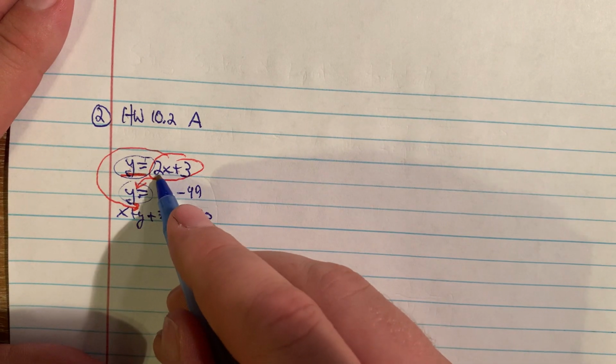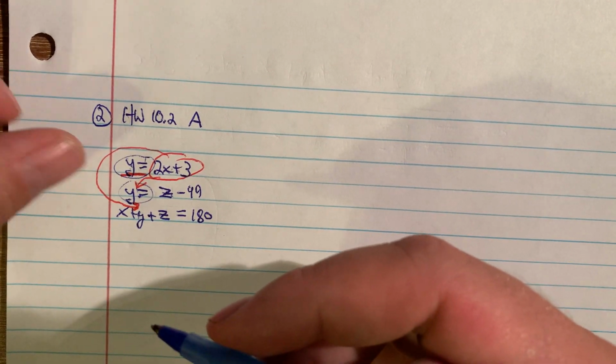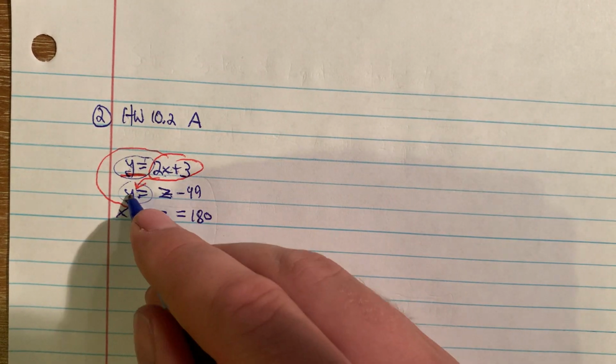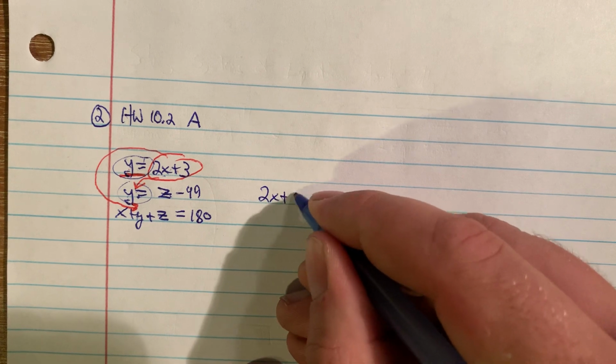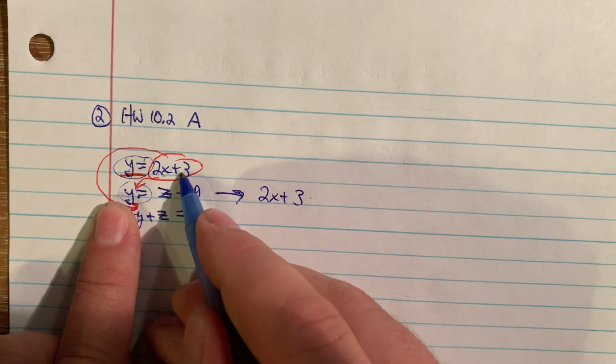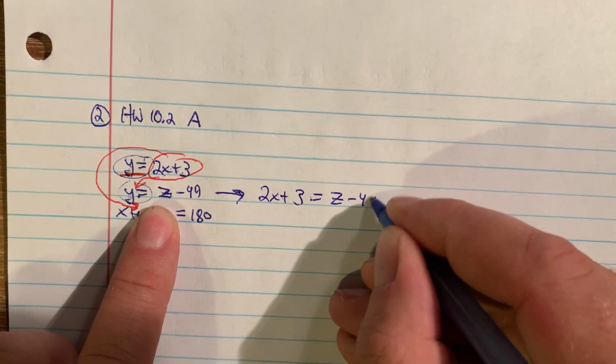Because what it's going to do is replace all the y's with x's so that there aren't any y's in the problems anymore. It's just x's and z's. So when we plug this in, we get 2x plus 3. I'm going to put this right over here. 2x plus 3, I substituted 2x plus 3 in for y, equals z minus 49.